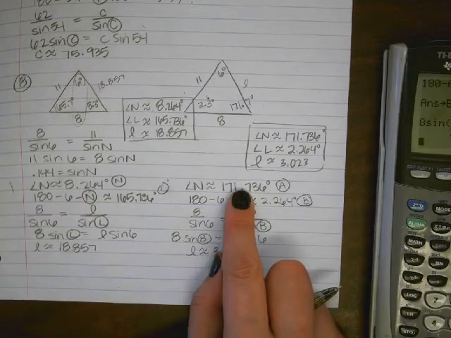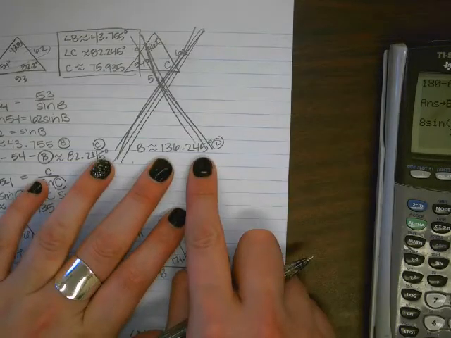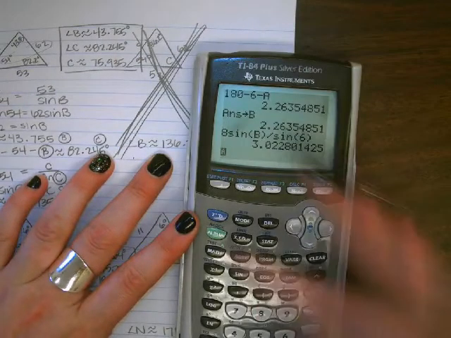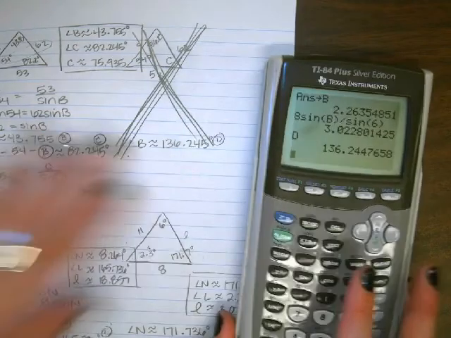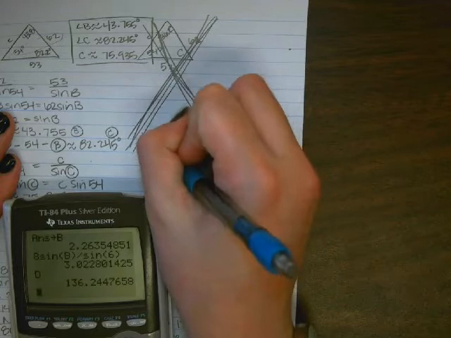So the key here is if we had gone up to this problem right here, and let me see if I still have D stored. Alpha D. I still have that number stored. So let's say for this one, we know that there was only one triangle, but let's say we tried to solve for the second one.